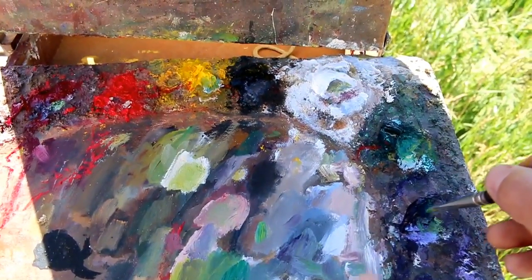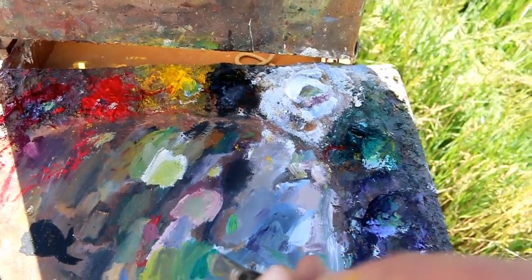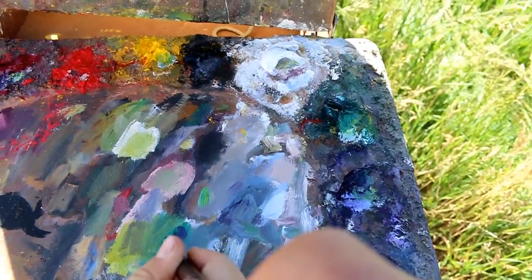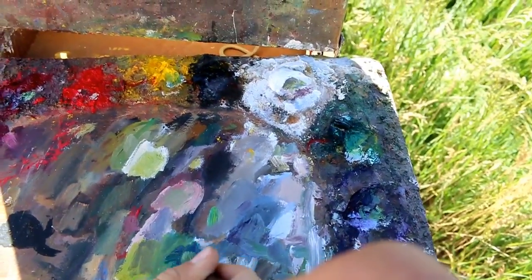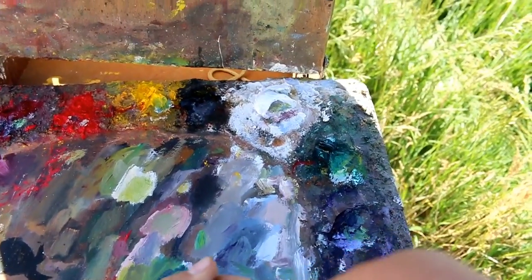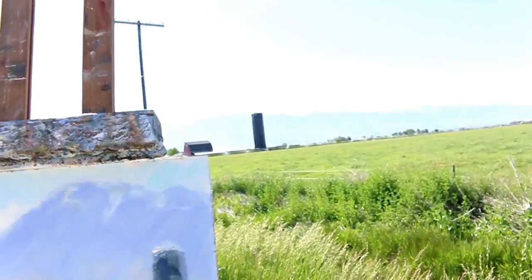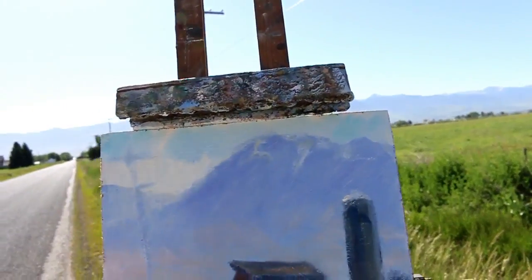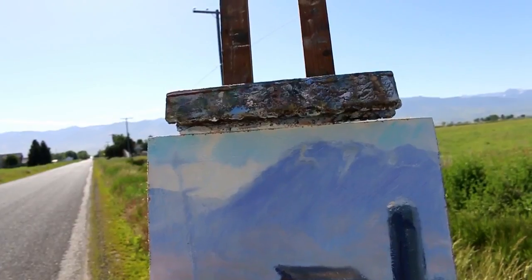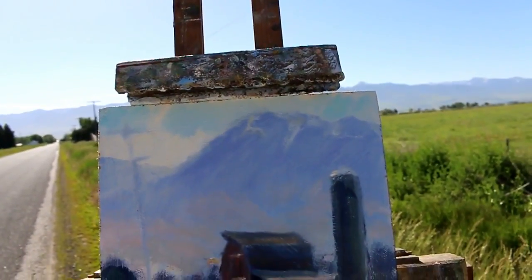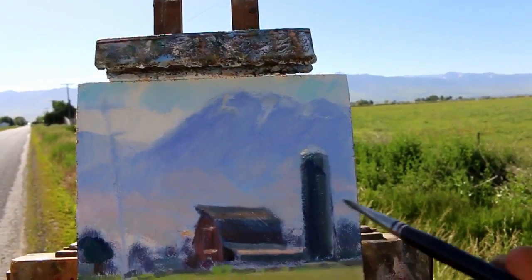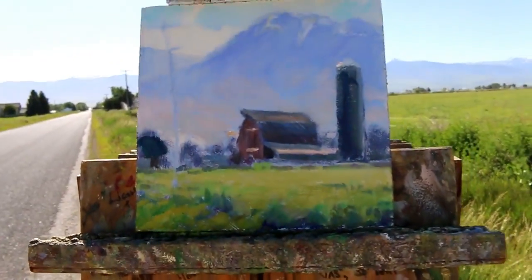Can I mix in the colors and you can tell me? Yeah, you want to mix in that purple with the green, just that little tiny area. Don't overmix it, just that much is fine. Okay, and yeah, that's all right.